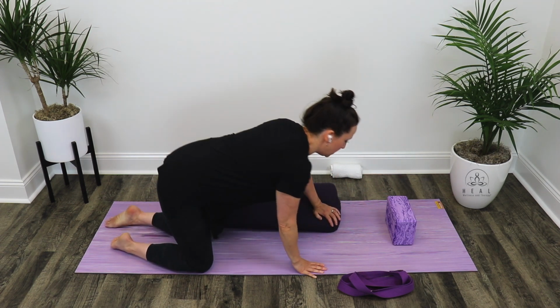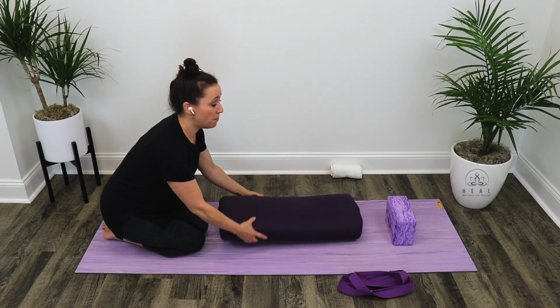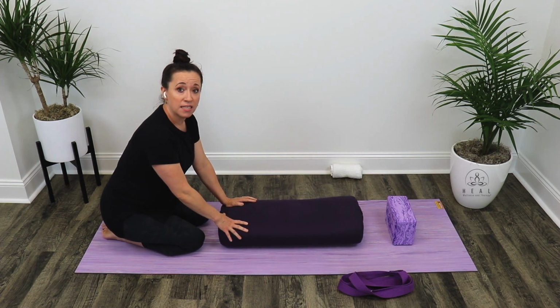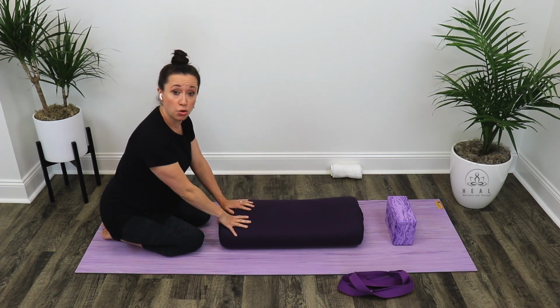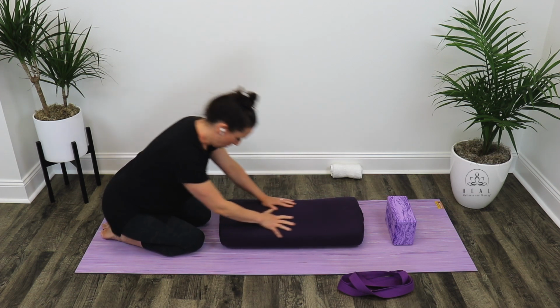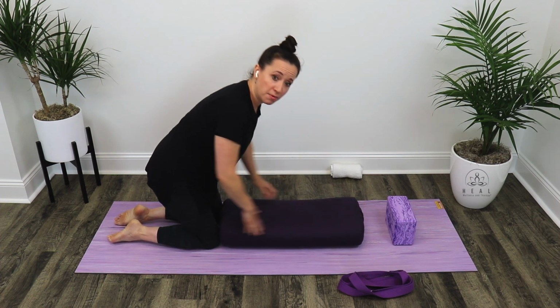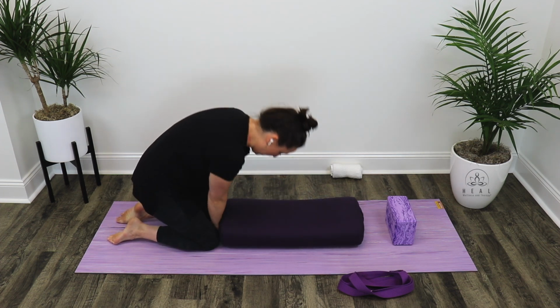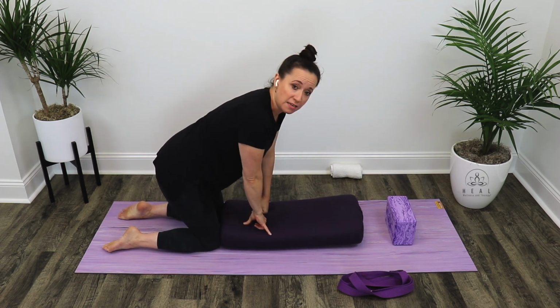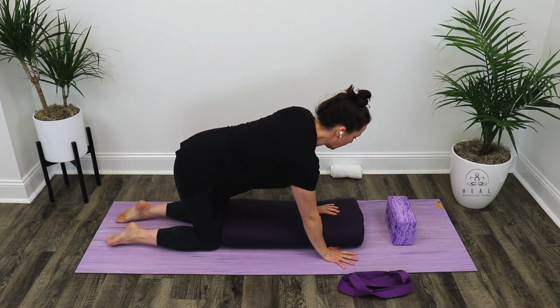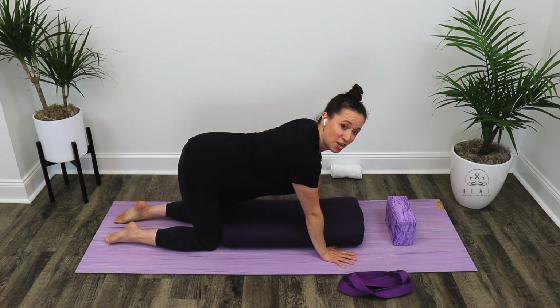and then gently allow yourself to come up into hands and knees. Now, once you come up into hands and knees, take your yoga bolster and kind of line it up with your yoga block. Bring your knees to the bottom of the yoga bolster and then line them up so that they're about hip distance. That's 2 fists between your knees. And then gently allow your hands to straddle your yoga bolster.